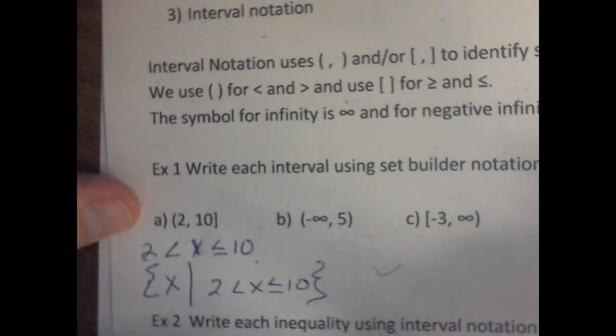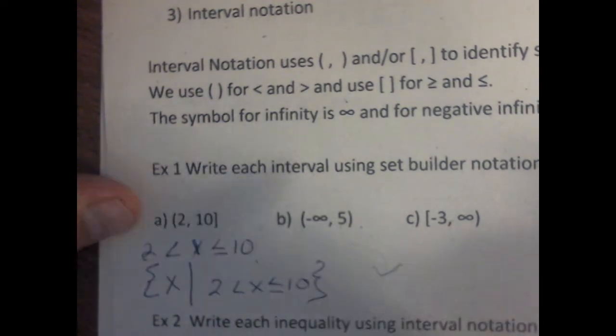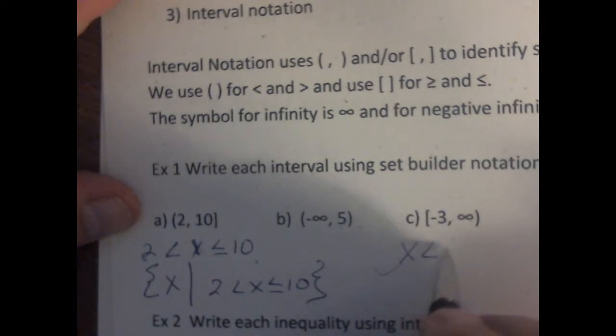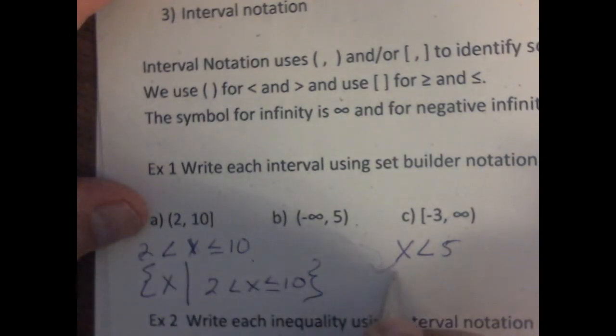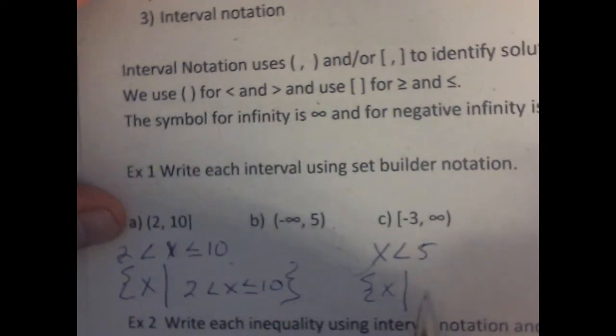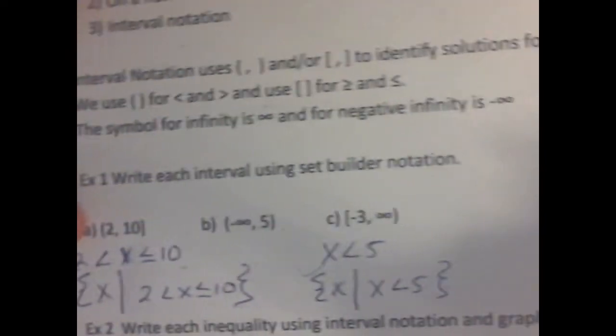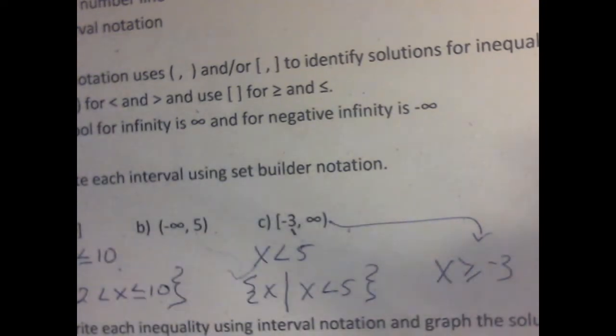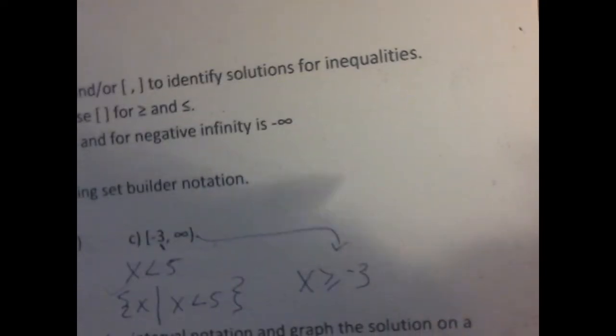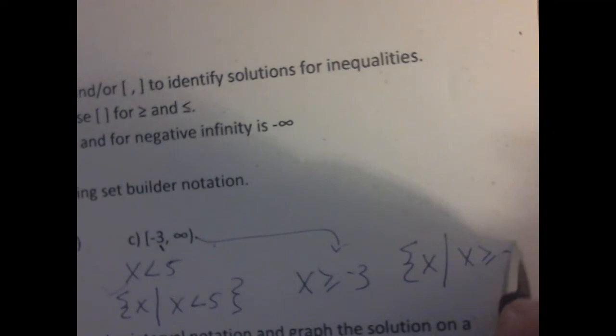Okay, part B is negative infinity to 5. What that really translates to is x is less than 5. So to write that in set builder notation, I have the set whose members are x, and this long line here means such that x is less than 5. And then the third one is -3 to infinity, which means x is greater than or equal to -3. In set builder notation, the set whose members are x such that x is greater than or equal to -3.